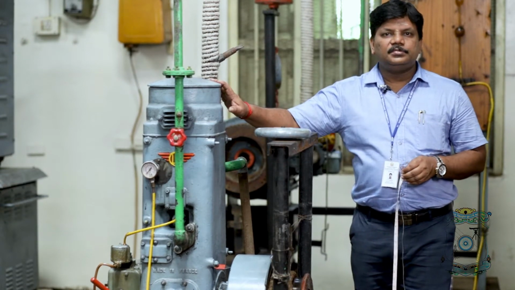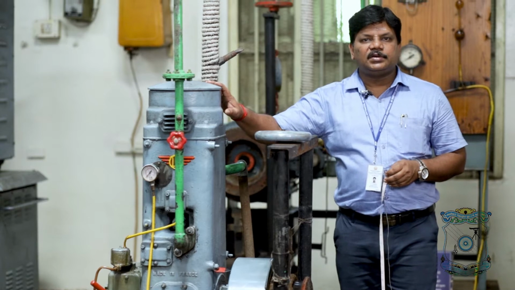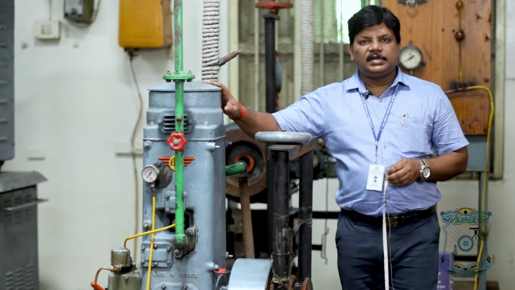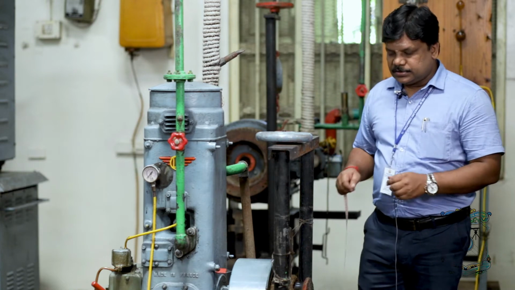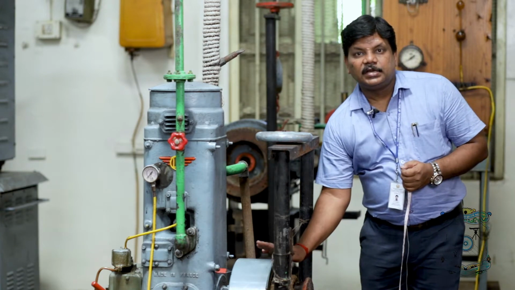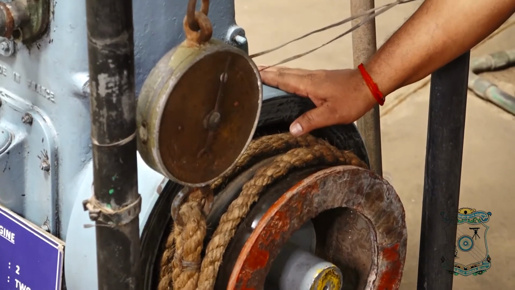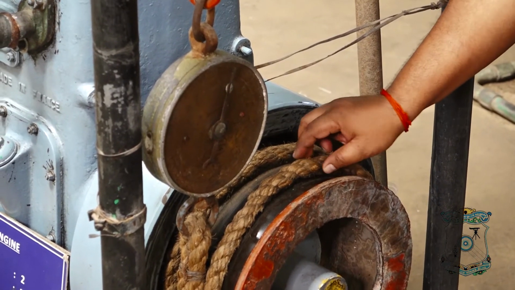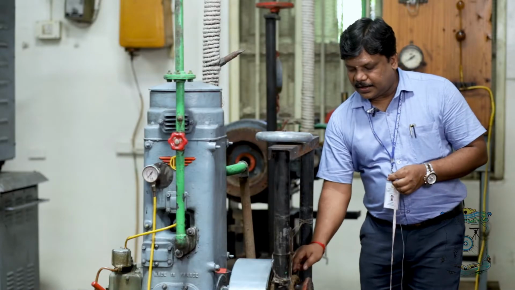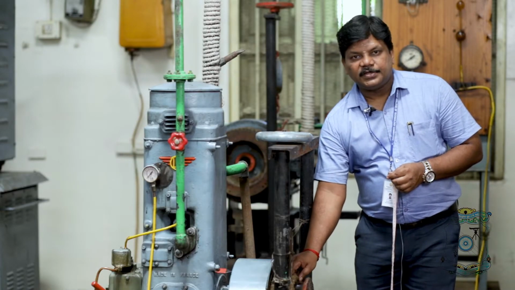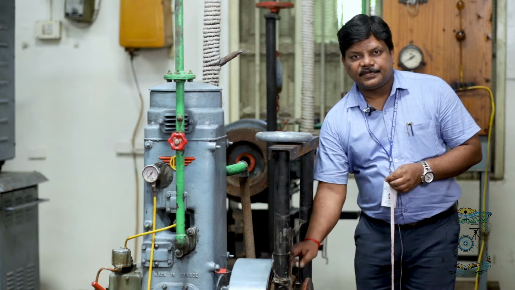Now we are going to see what readings you have to measure in this CLM engine to find the economic speed. First you can see this is the brake drum, and you are going to measure the circumference of this brake drum and then the circumference of the rope. If you find these two, and the radius of these two, you will get the effective radius.